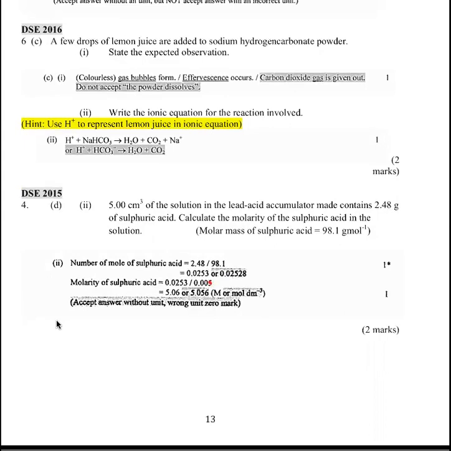Here, I think I didn't point it out when I went through the lesson in the video. Molarity only refers to the concentration in molar, so mole per dm cube. If the question asks you to calculate the concentration of the sulfuric acid, then you can directly use the mass divided by its volume.